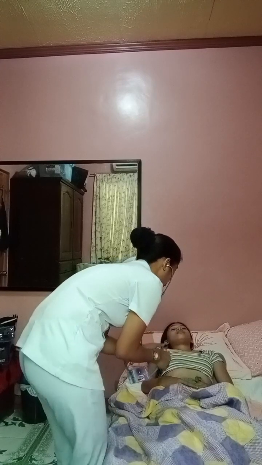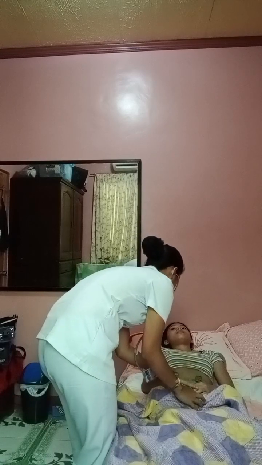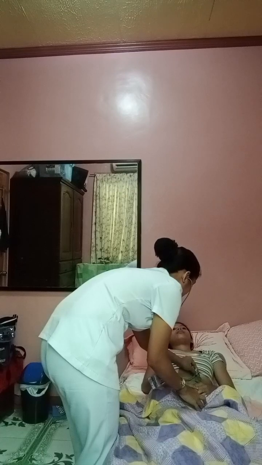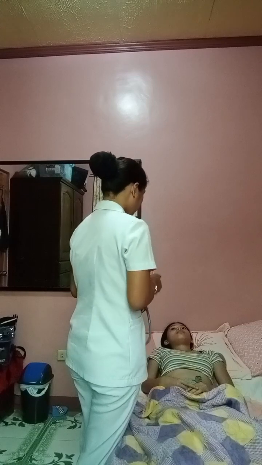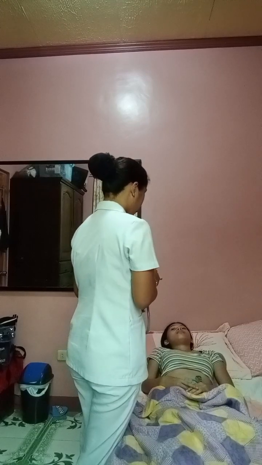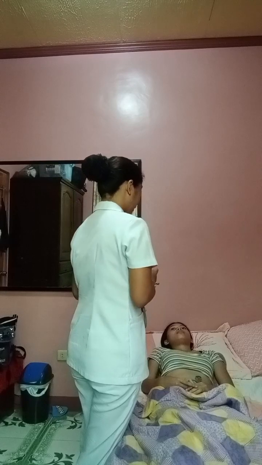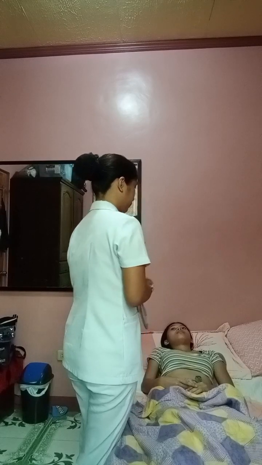So first, on your right lower quadrant, and then to your right upper quadrant, then to your left upper quadrant, and then lastly to your left lower quadrant. Alright, so I heard a rolling sound on your stomach, and it is normal since our abdomen makes a gurgling sound at the rate of 5 to 30 per minute.